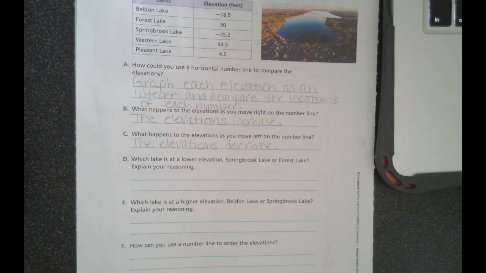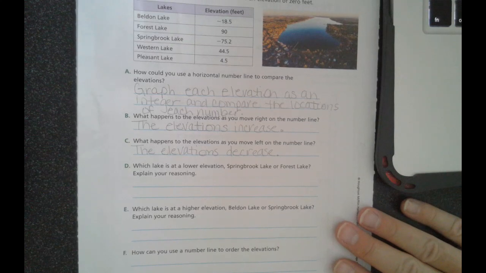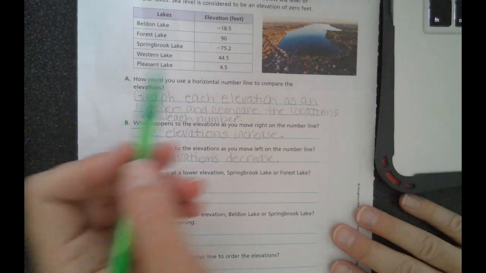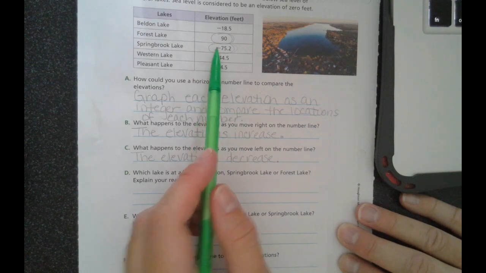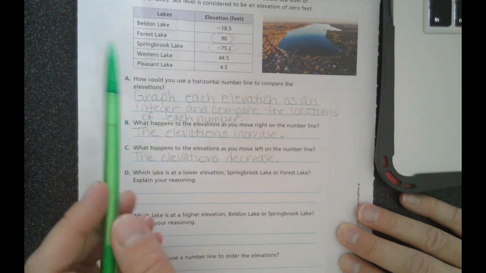All right. Question D is asking us, which lake is at a lower elevation? Springbrook Lake or Forest Lake? Explain your reasoning. So here we have the elevation of Springbrook Lake and Forest Lake. So which lake is at a lower elevation? And we need to explain our reasoning. Well, I would say Springbrook Lake because it's a negative number and it's moved farther away from 0.